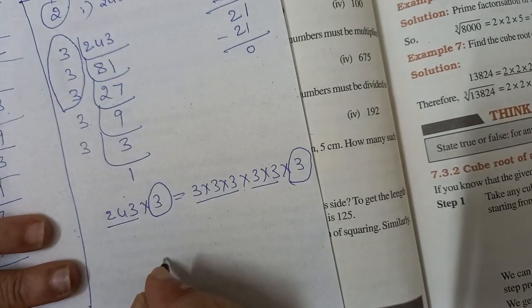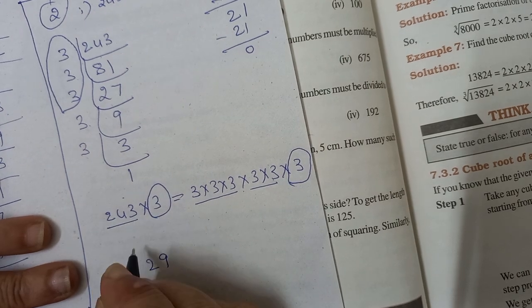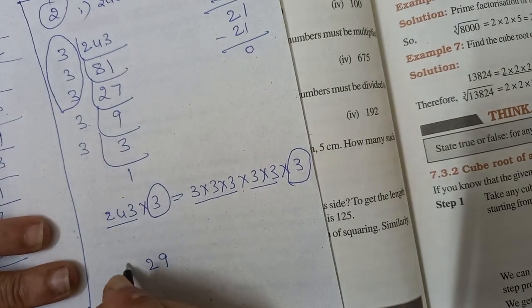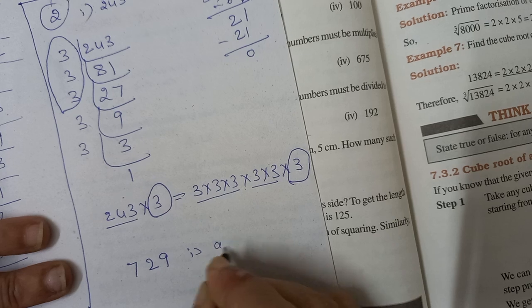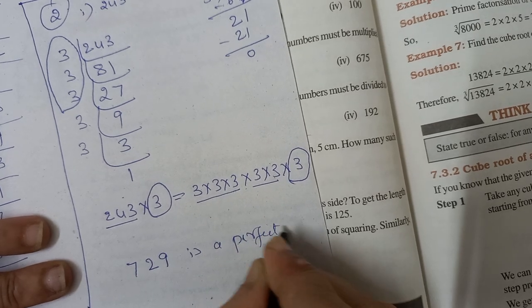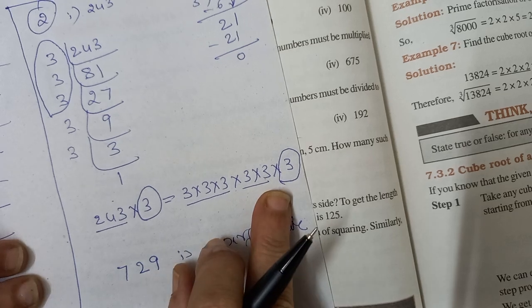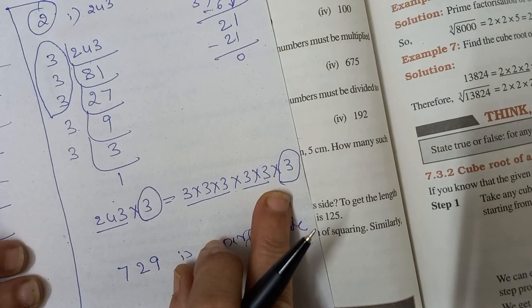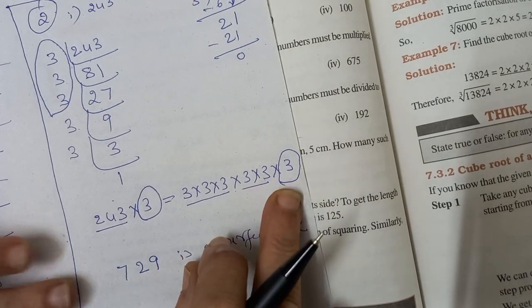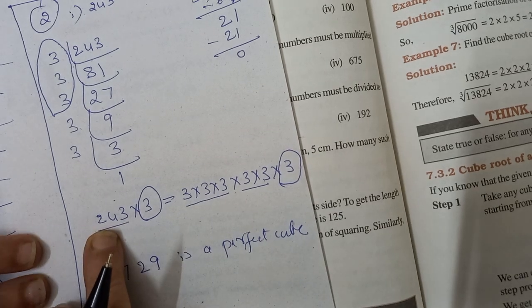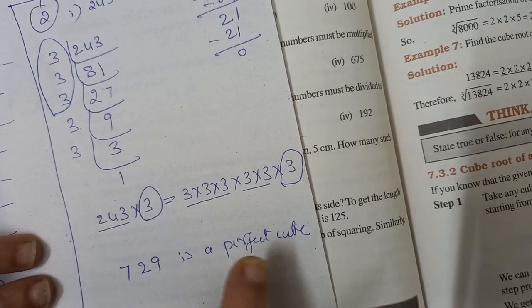243 into 3. 3 3s are 9. 3 4s are 12, 1 carry. 3 2s are 6 plus 1, 7. 729 is a perfect cube. So, 3 is the smallest number which should be multiplied to the given number to make it a perfect cube.